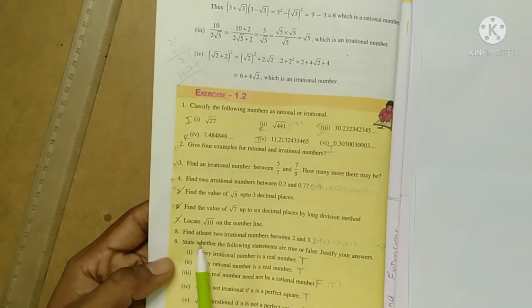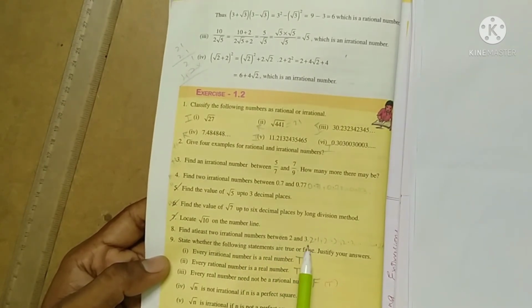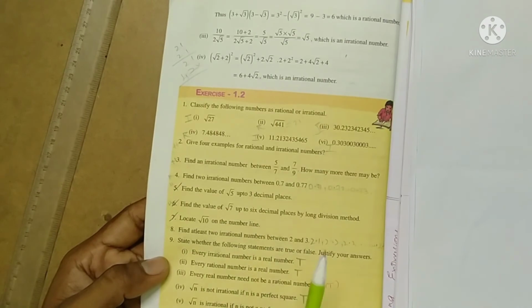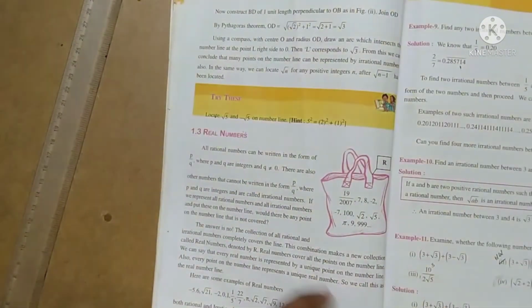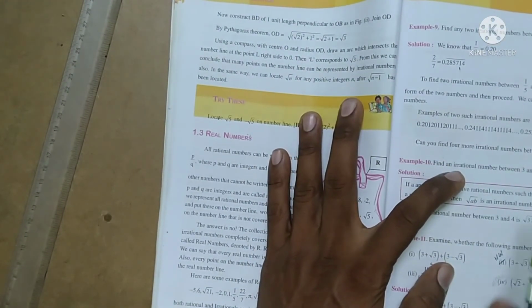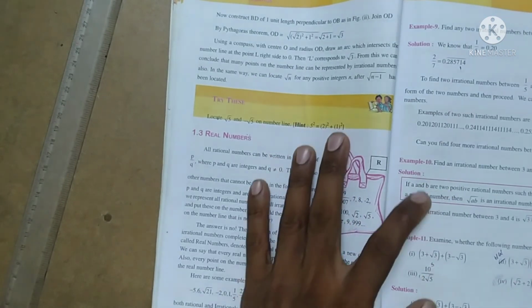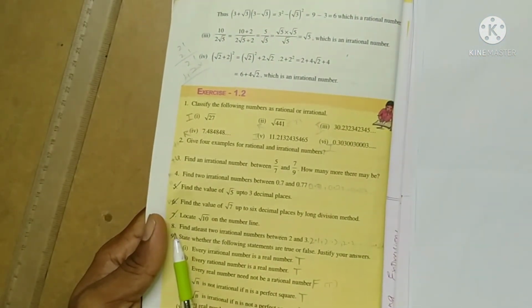Next, find at least two irrational numbers between 2 and 3. This question is similar to our example 10, where we found an irrational number between 3 and 4. The eighth one is similar to example 10.